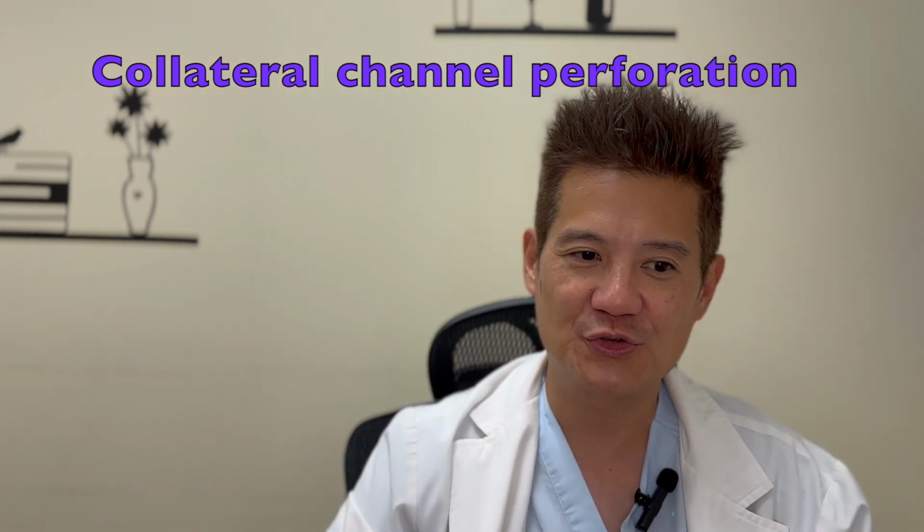So if you have a distal perforation, usually I would try to coil it or do fat embolization, thrombin embolization, whatever you're used to, to stop the bleeding before you send them up, rather than just leave them. Okay, the final part is collateral perforation.